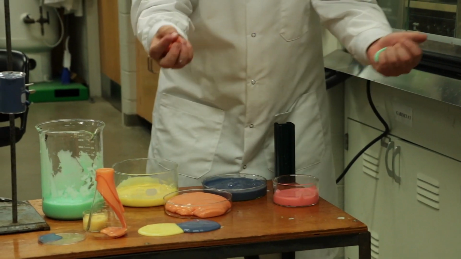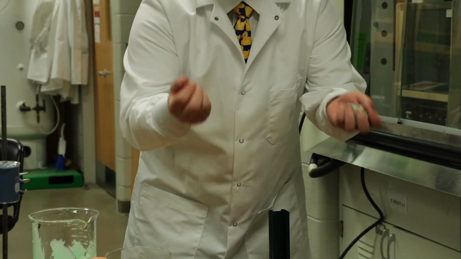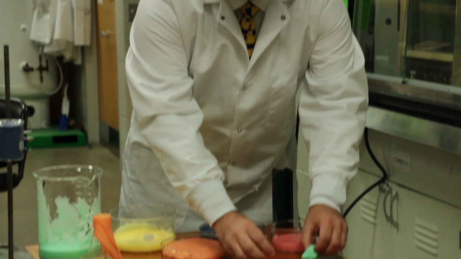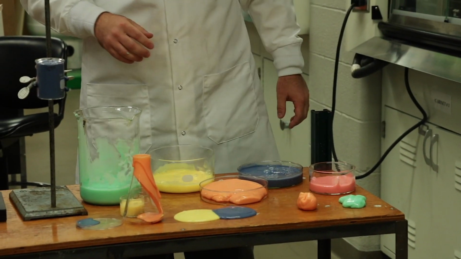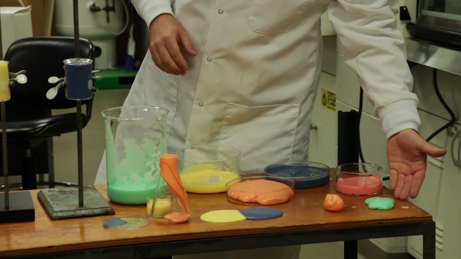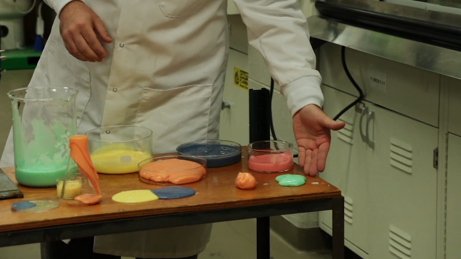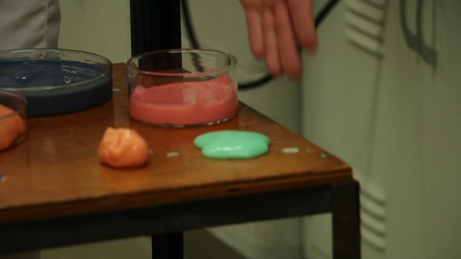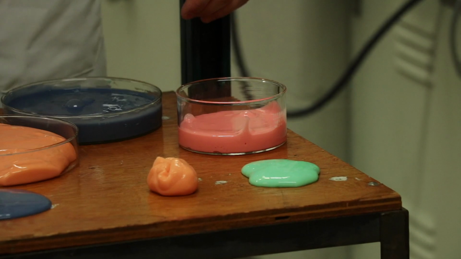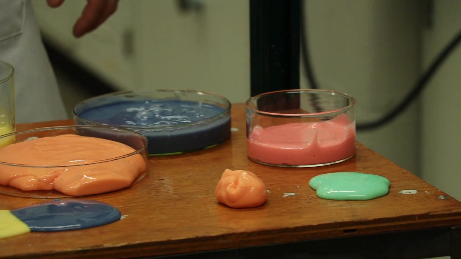Okay, and you can see the difference even more clearly when I roll it into a ball and set it out on the table. Clearly, the green slime is what I like to call more slimy. It flattens out like a pancake a lot faster than the orange slime.